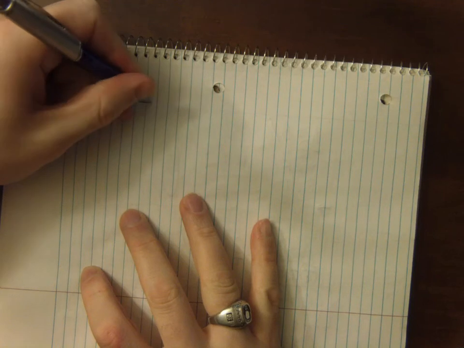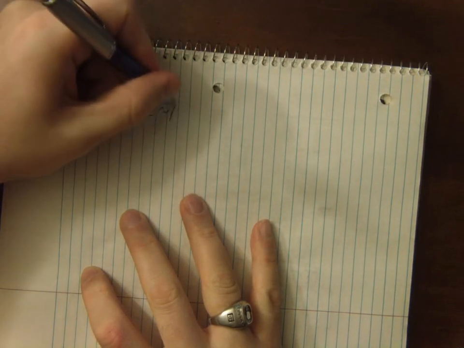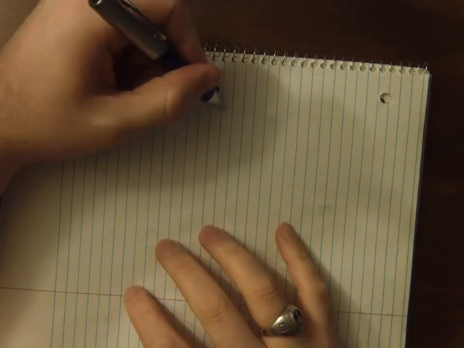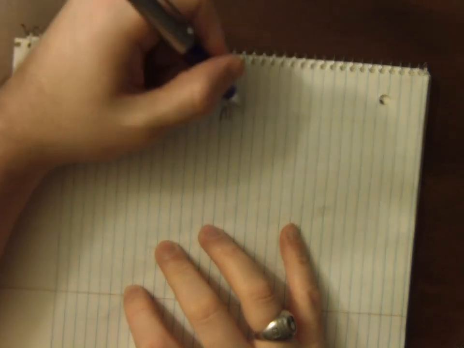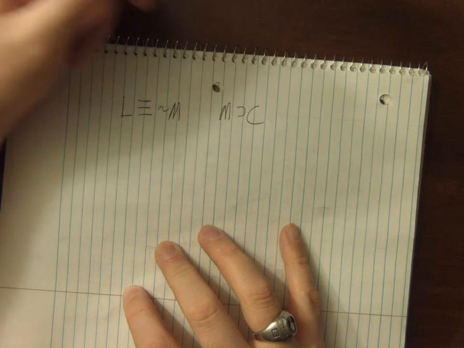Sorry, I'm deciding if I want to do one in the book, but there's really not that many in the book, so maybe it's best if I just do another one. Here's an argument. L if and only if not M, premise. If M, then C, premise.